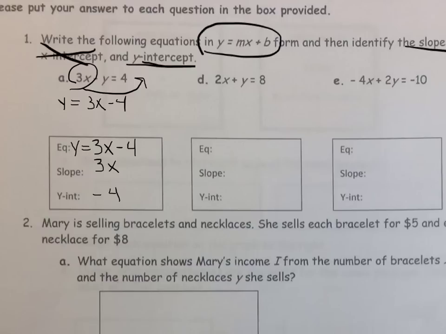Letter D, we need to get 2x on the other side, and to do that, of course, you have to subtract, which gives you y equals negative 2x plus 8. I'm going to rewrite my equation here. Your slope is the number in front of your x term. Guys, I should not have written the slope as 3x. I'm sorry. Alright. And then your y-intercept should be positive 8.